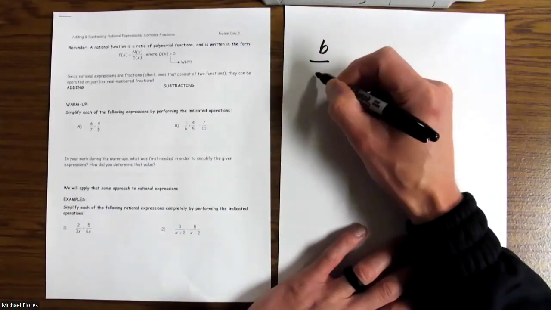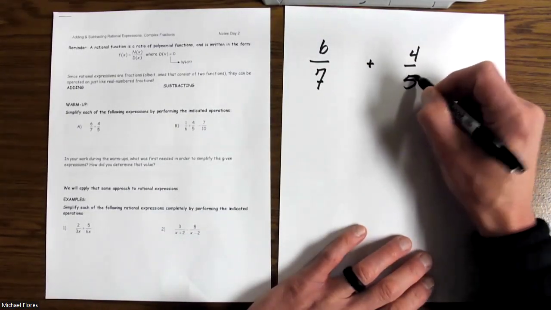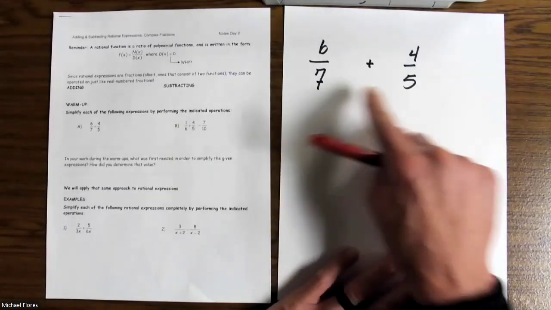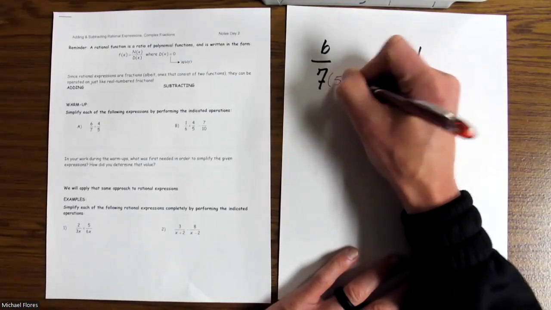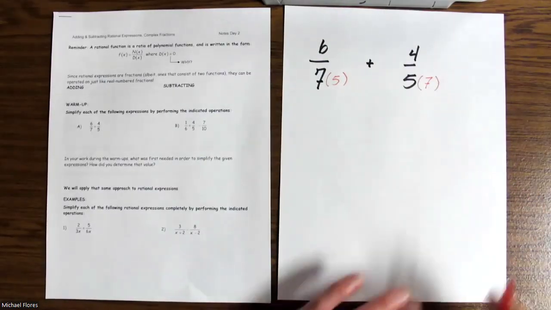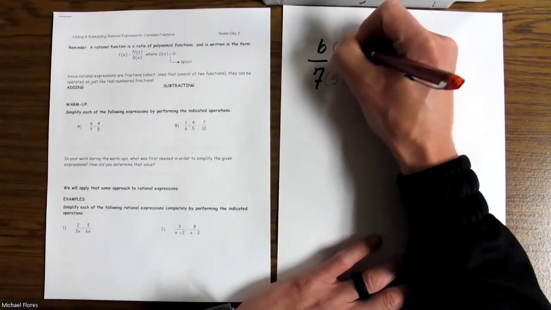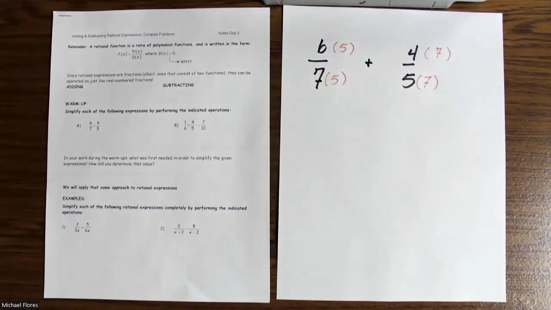So if we have 6 over 7 plus 4 over 5, we cannot add these until we have a common denominator. Now, if you don't ever realize what the common denominator is, there's one simple method that you can go about finding it. Just simply multiply the two denominators together. So I'm going to multiply the 7 by 5, and I'm going to multiply this 5 by 7. And I'm sure you remember that anything we're doing to the denominator, we also have to do to the numerator. So I have to multiply this by 5 also. I have to multiply that by 7 also.